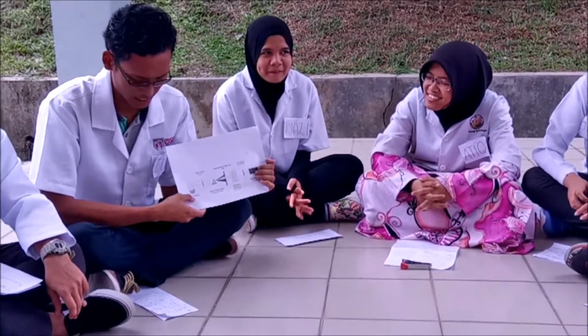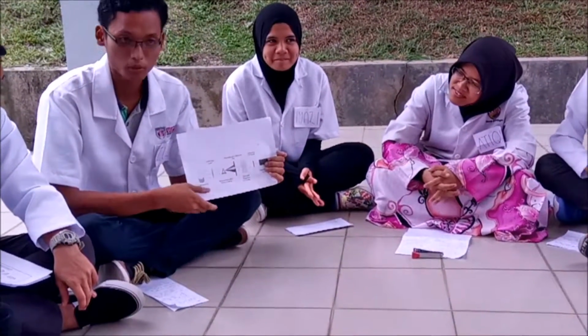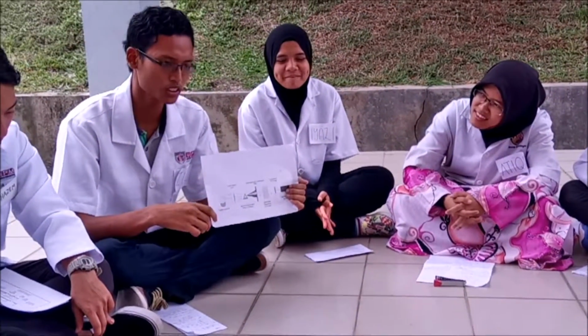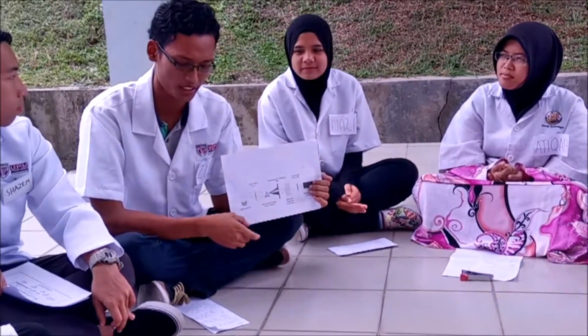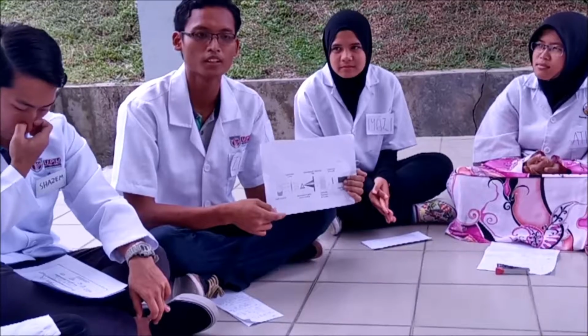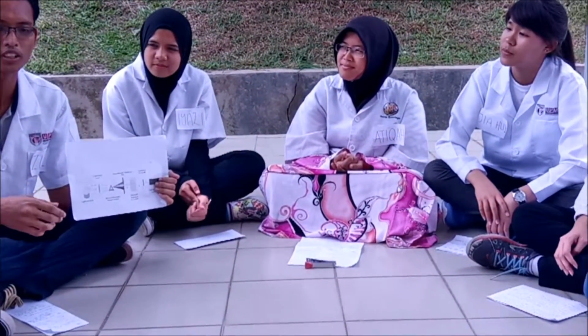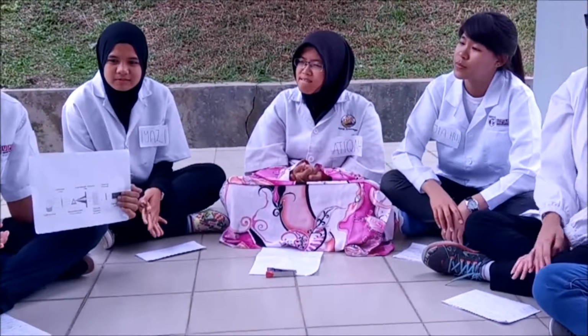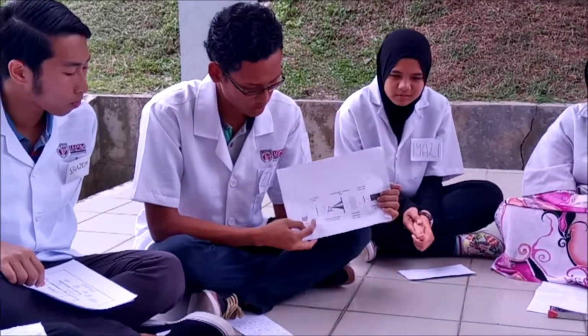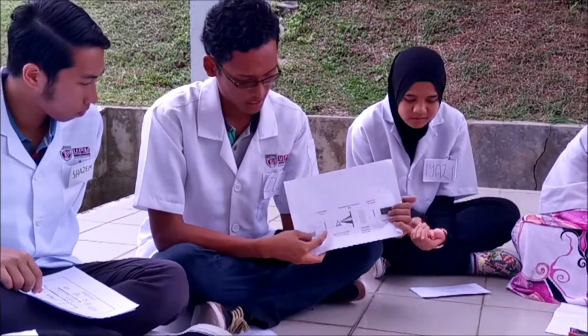So, the first part is the light source. There are commonly used light sources of two types. The first one is the halogen lamp, and the second one is the deuterium lamp. The halogen lamp is commonly used for visible light, which ranges from the red color to the violet color, while the other one, the deuterium lamp, we usually use to detect the non-visible light such as UV rays and infrared.